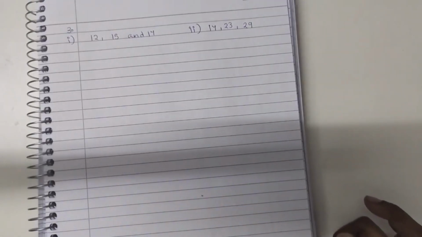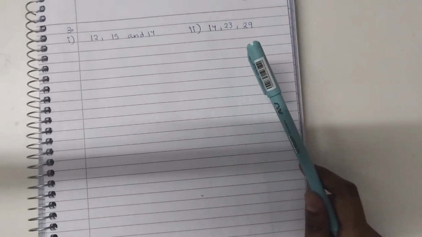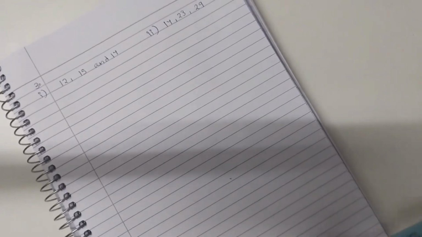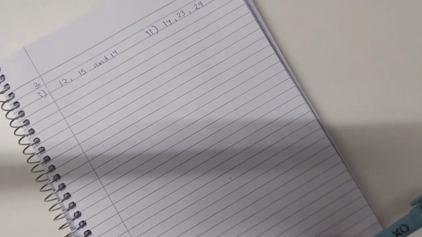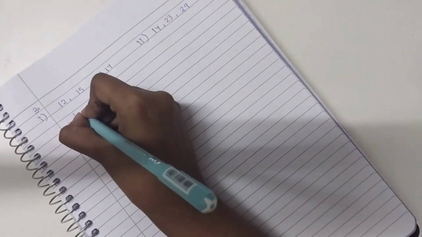Moving on to the third question, they've asked us to find the LCM and the HCF of the following 3 integers by applying the prime factorization method. So in order to find the HCF and the LCM of all the 3 given numbers, we need to first find the prime factors of each number.